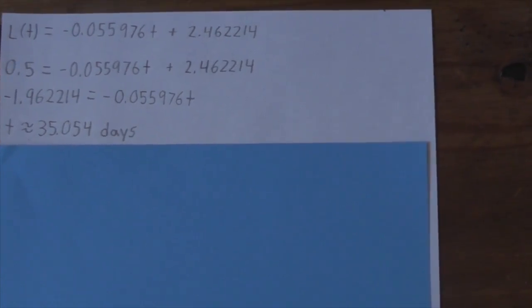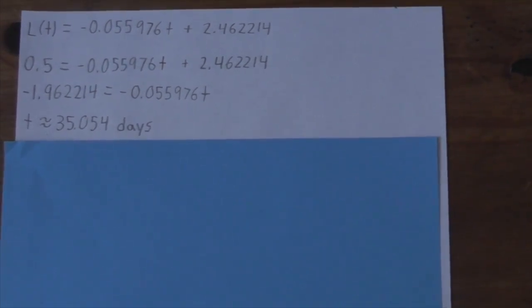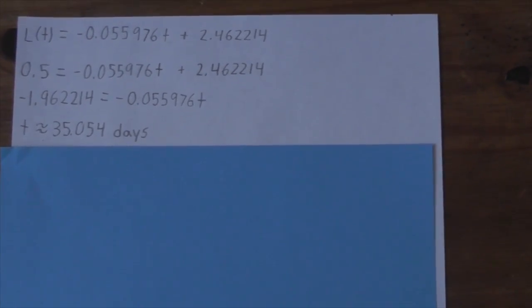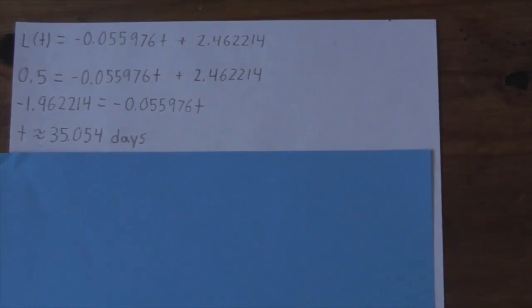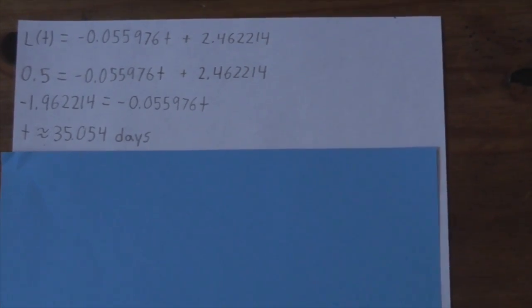35.054 days. In this problem, test takers receive 2 points for the correct equation of L of t, 1 point for setting L of t equal to 0.5, and 1 point for getting the correct answer.